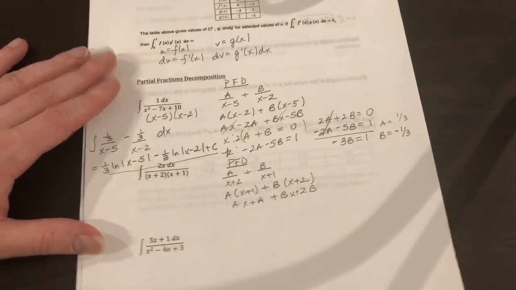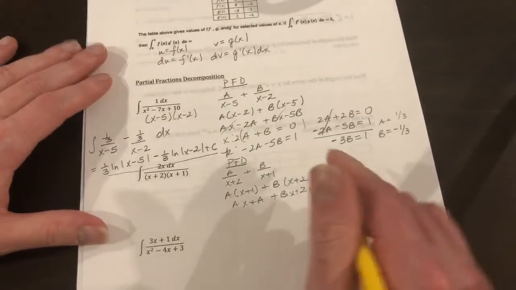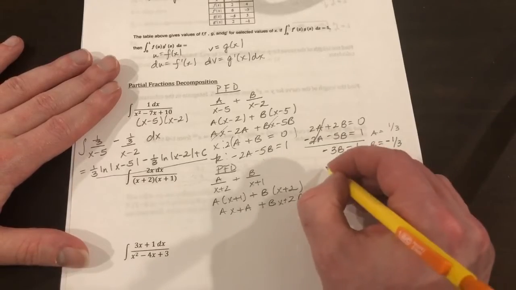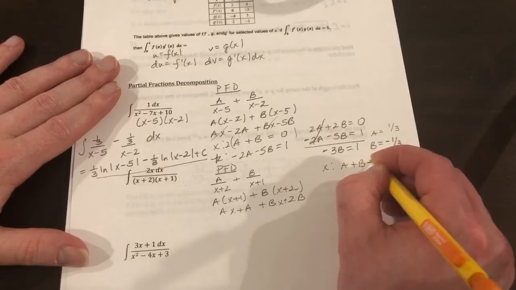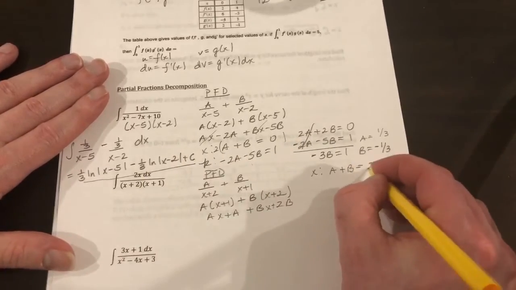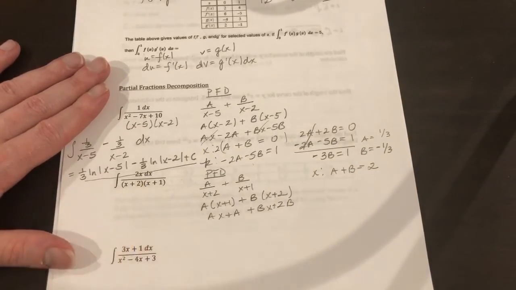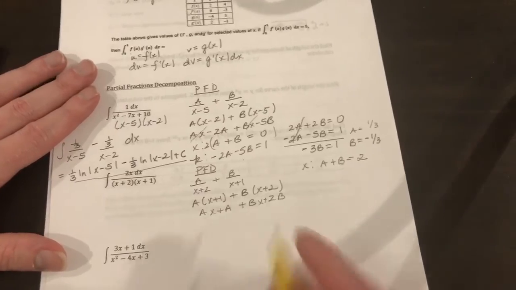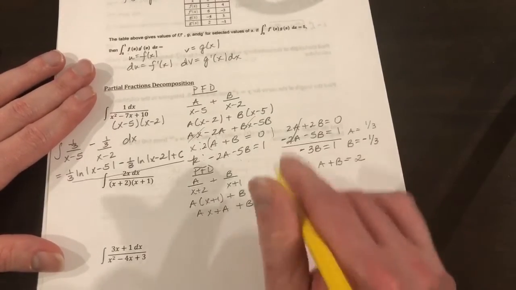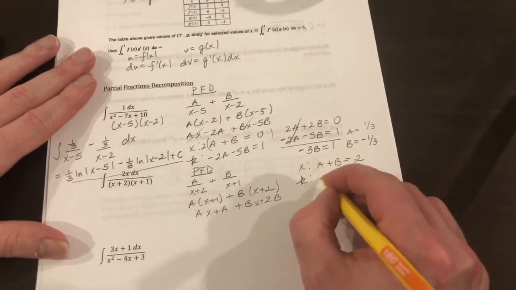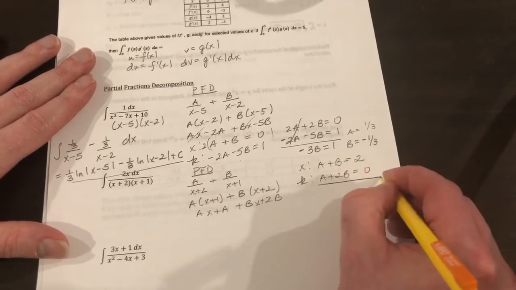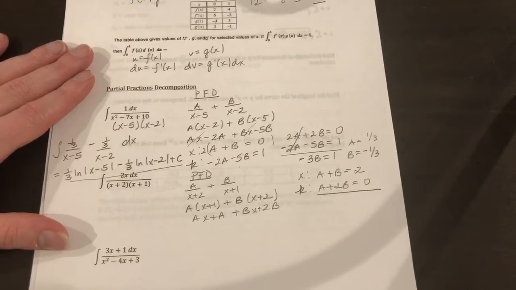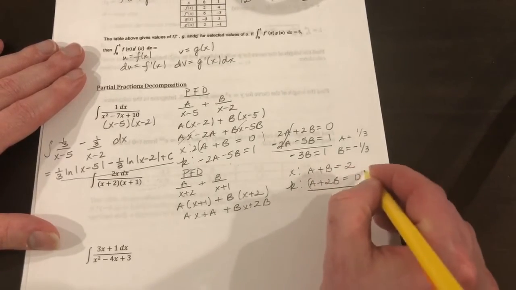Okay, we're going to collect our x terms and our constant terms. The x terms are A plus B is equal to 2 because the coefficient of the x term is 2. Your constant terms are going to be A plus 2B is equal to 0. Now we've got to get rid of one of them. I'm going to multiply the bottom one by negative 1.